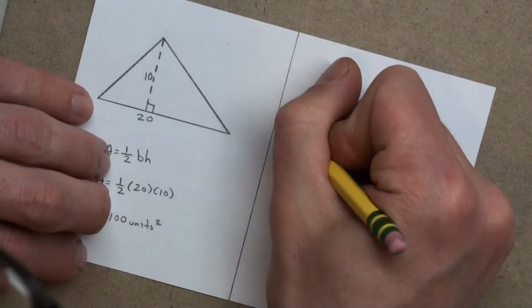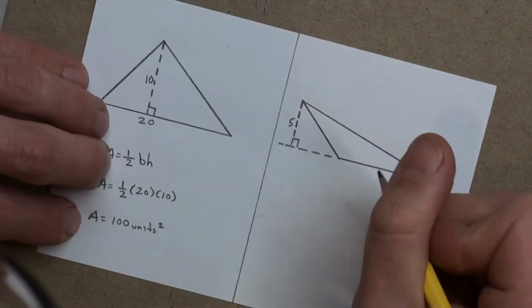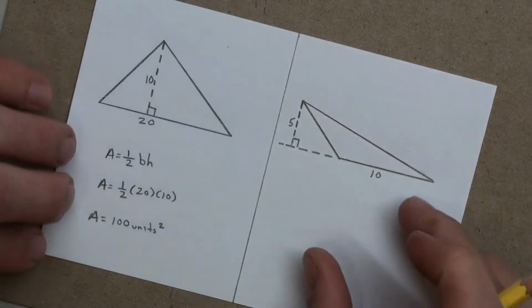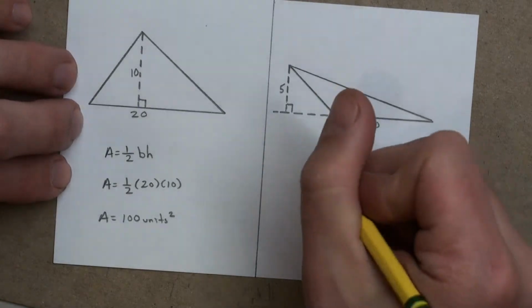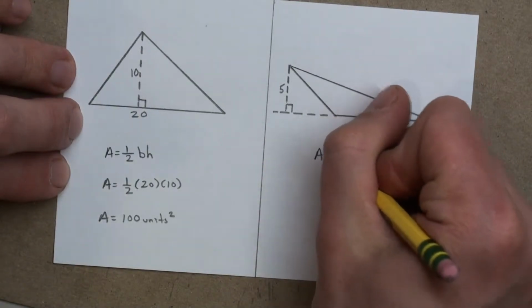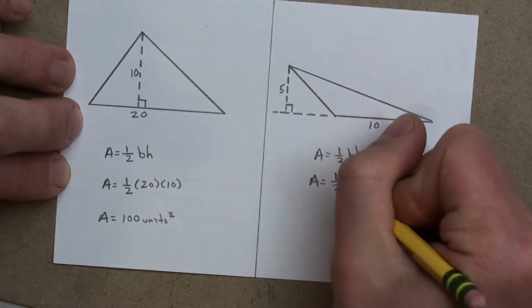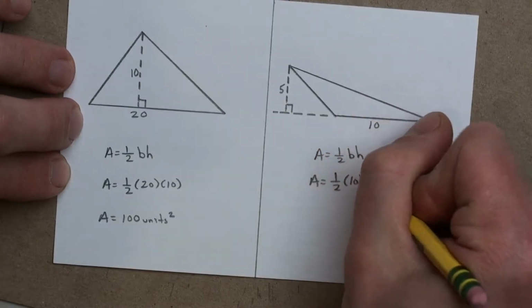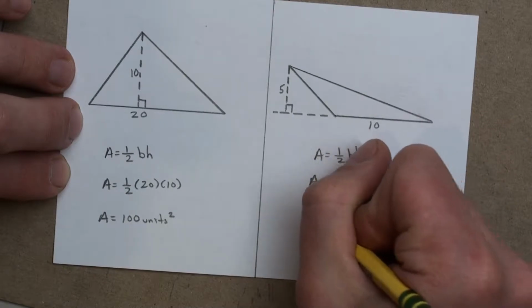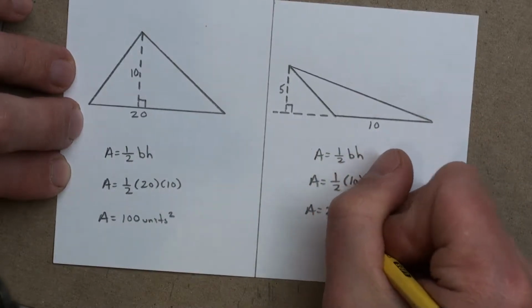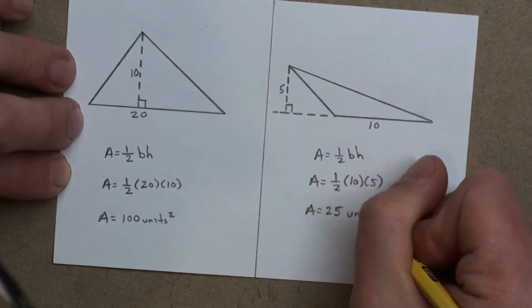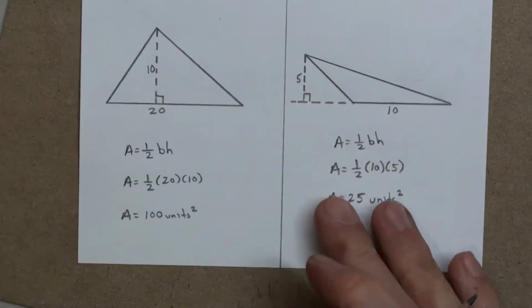So say this is 5 and your base is 10. So then area equals 1/2 base times height. Area equals 1/2 times 10 times 5. Area equals 25 units squared. Okay?